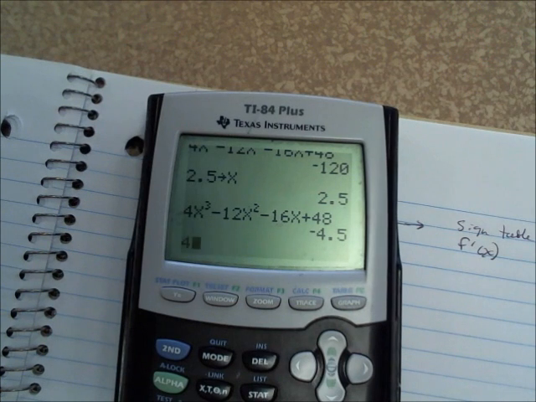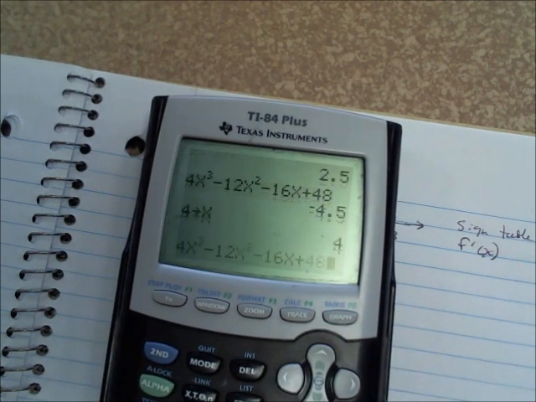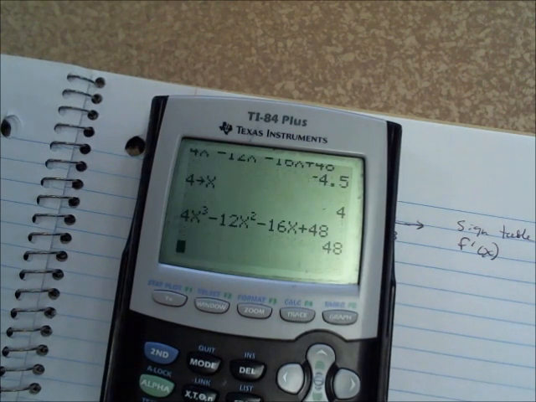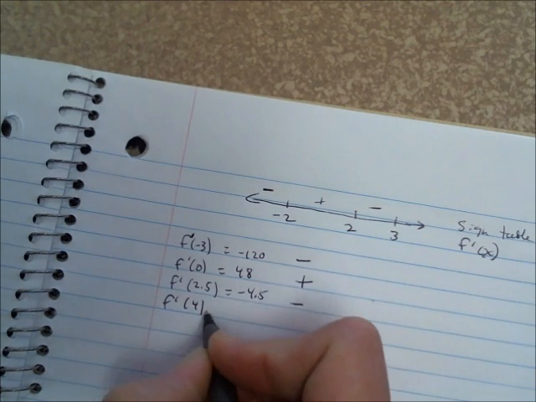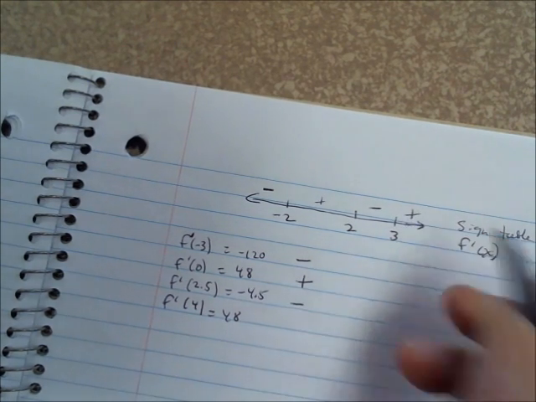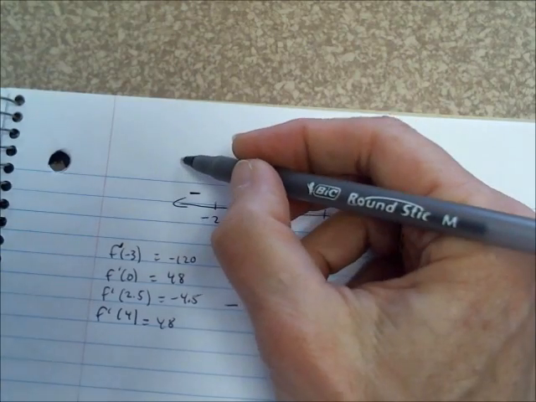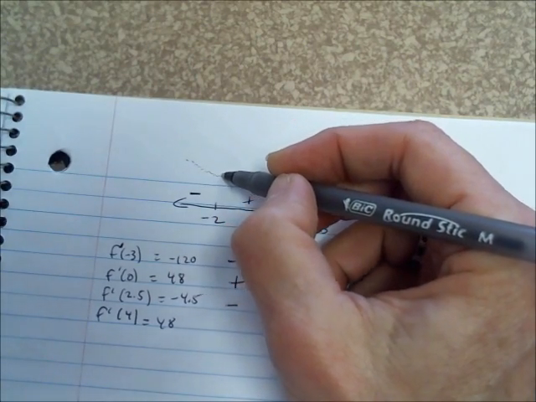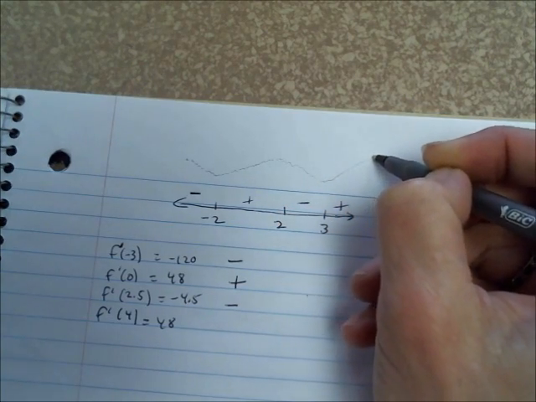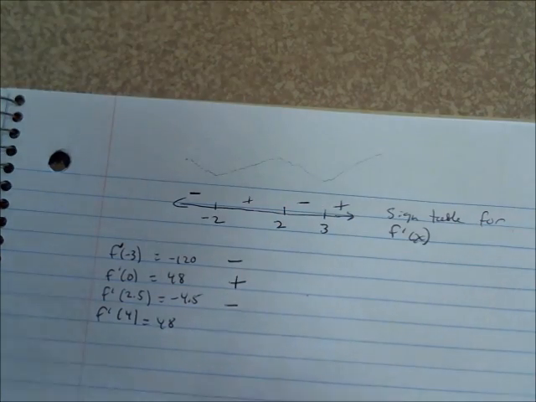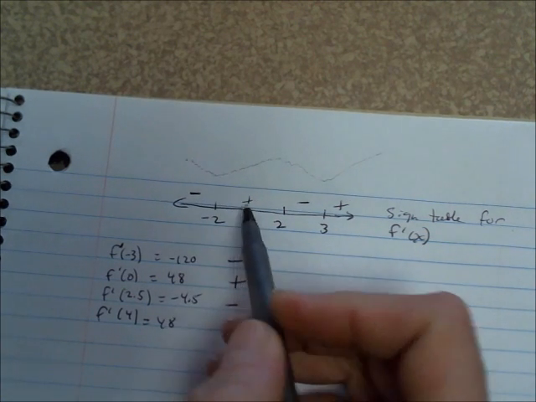I guess I'll choose 4. And then we'll see what the derivative is, f prime of 4. And that looks like it's a positive number. So f prime of 4 is equal to 48, which is a positive number. So this sign table says that this graph is going to be coming down, then going up, then coming down, and then going up, because the sign of f prime of x changes from negative to positive.